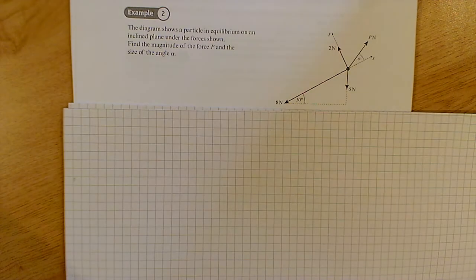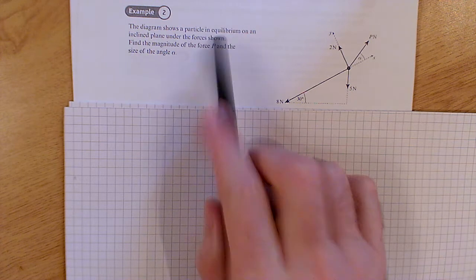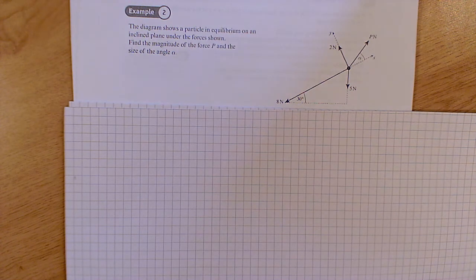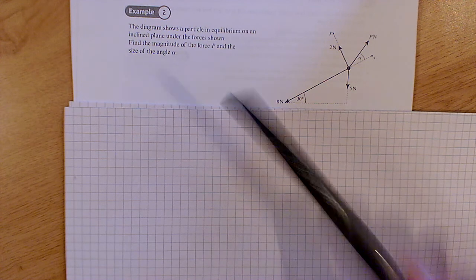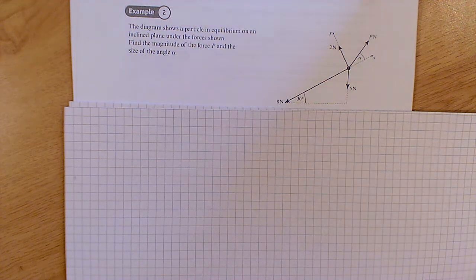Okay, example 2, very similar. So again, we've got a situation where the particle is in equilibrium. That means the forces will balance in each direction. There's no acceleration happening here. And it asks us to find the magnitude of force P and the angle alpha.